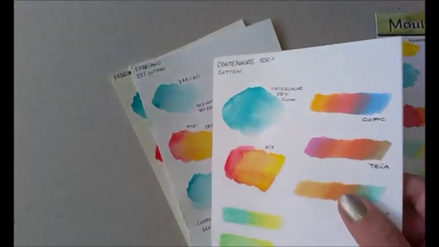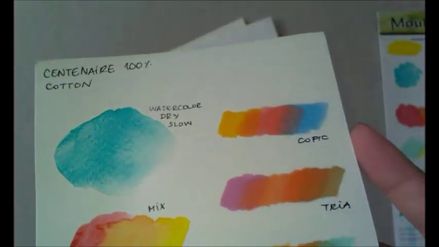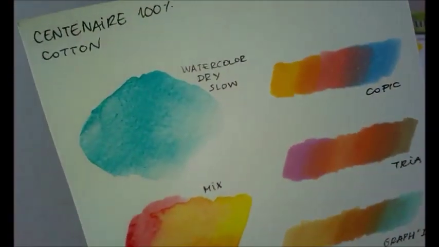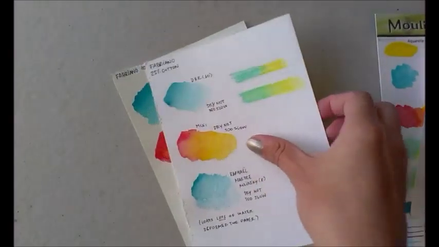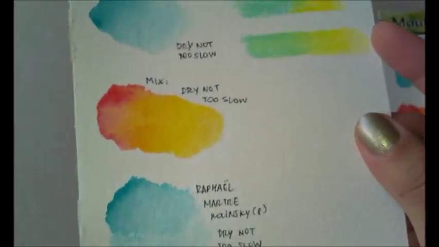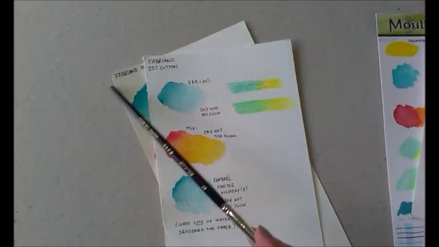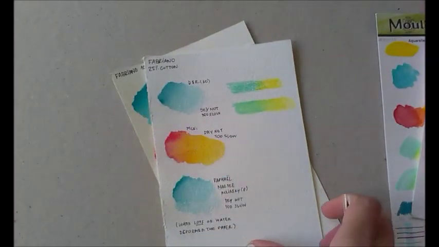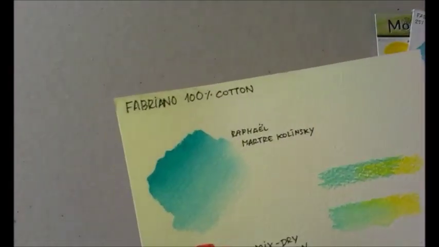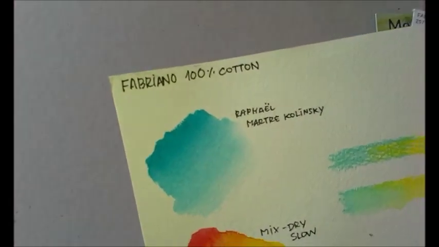This is another one, another 100% cotton, is by Centenaire. Okay, it's a new brand actually. This is why I didn't know it when I tested, but it's 100% cotton. And you have here a 25% cotton by Fabriano. All these tests you can find in the videos that I did before, and I will let the link somewhere, so you can check if you want. And this is another one by Fabriano too, but it's 100% cotton. Okay, very good paper. I love this paper.